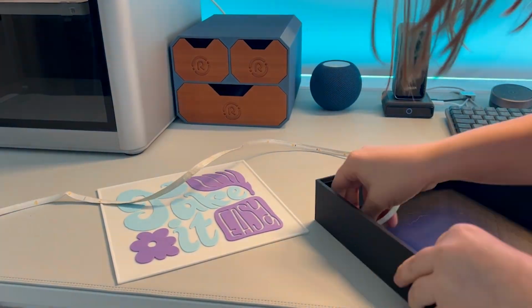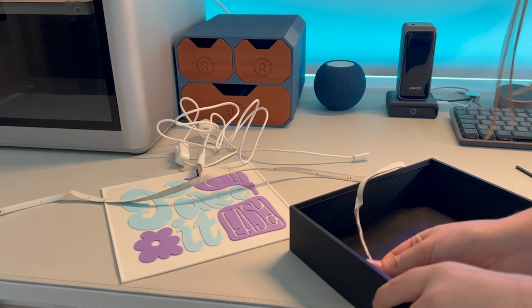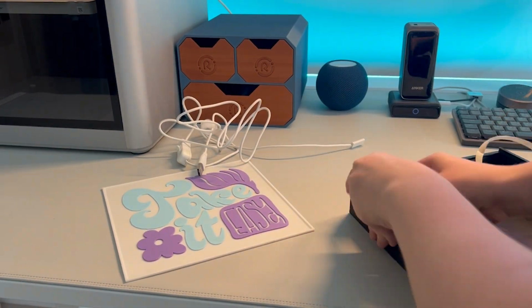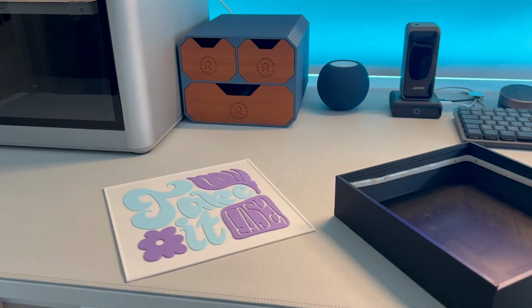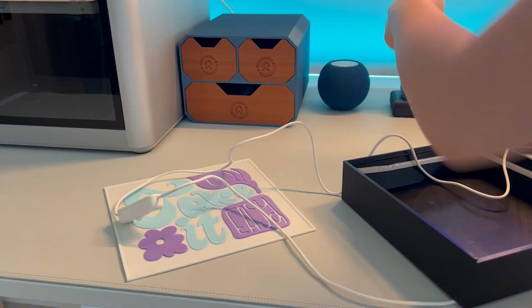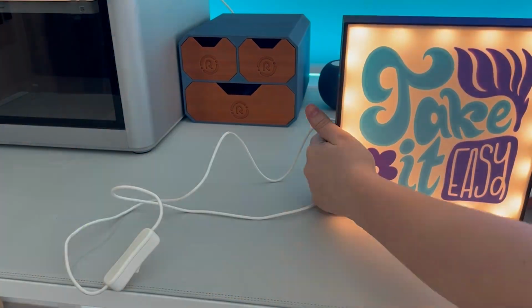So I immediately proceed with assembling the lamp, attaching the LED strip to the base and carefully fitting the printed illustration into the designated grooves. The lamp is now fully assembled and ready to use.